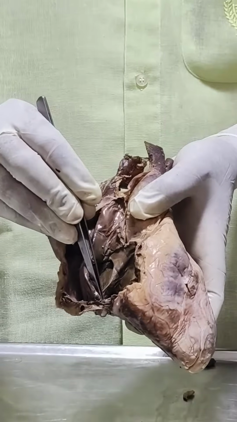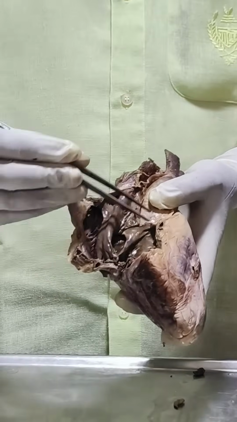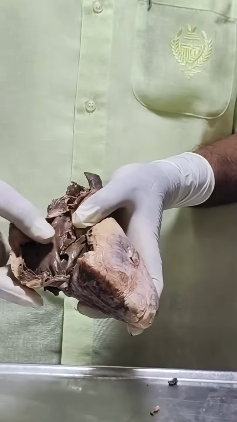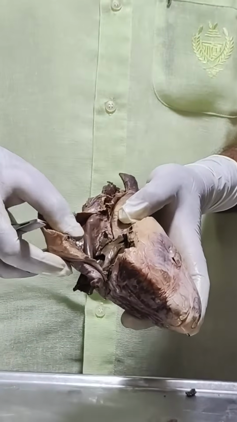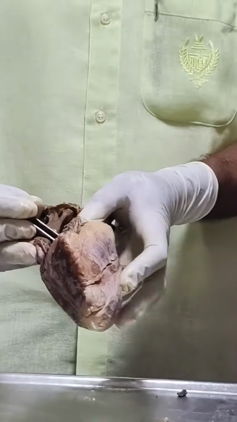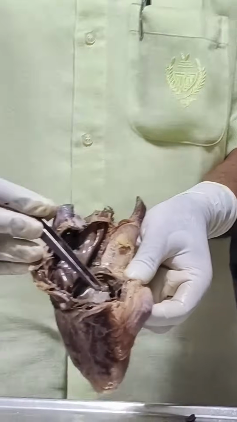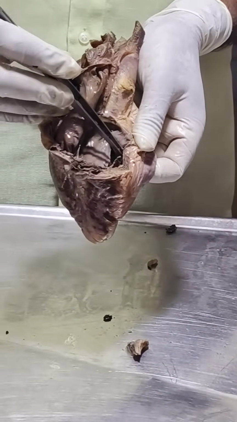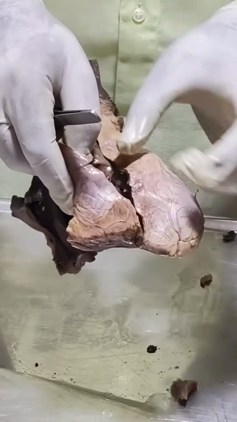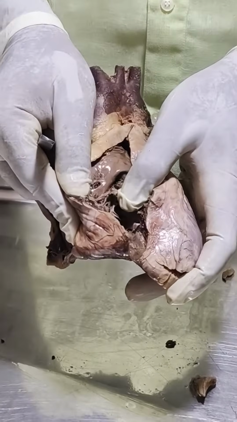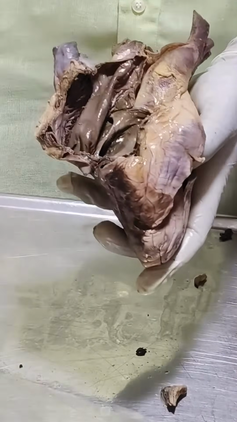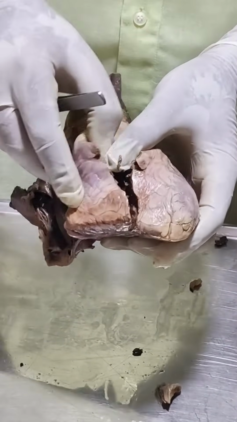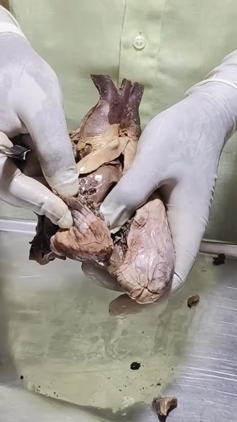When it contracts, it pumps through the right atrioventricular orifice, where we have the tricuspid valve. From the tricuspid valve it opens into the right ventricle. So the blood comes from the superior and inferior vena cava, passes through the tricuspid valve, and enters the right ventricle.